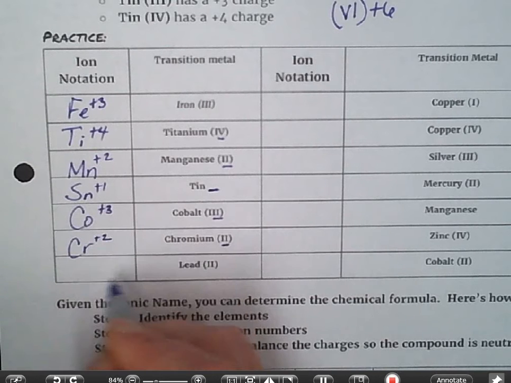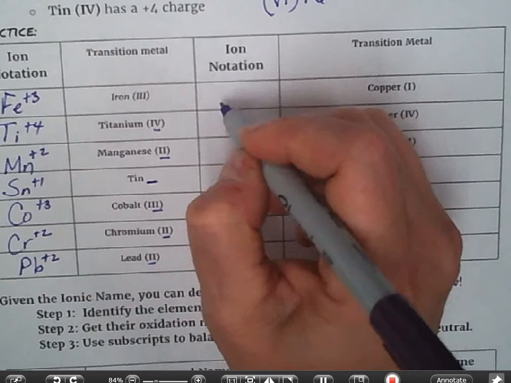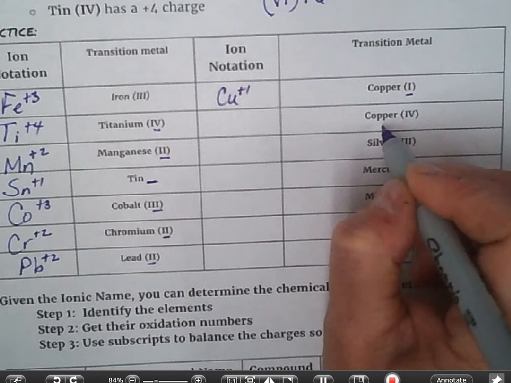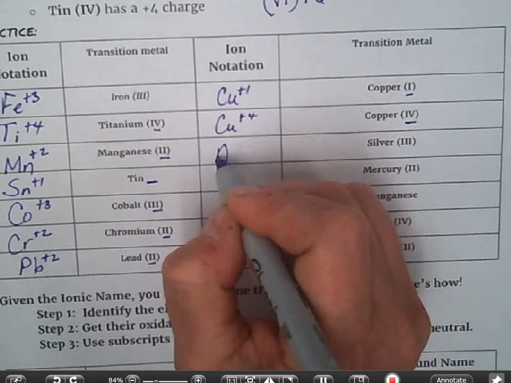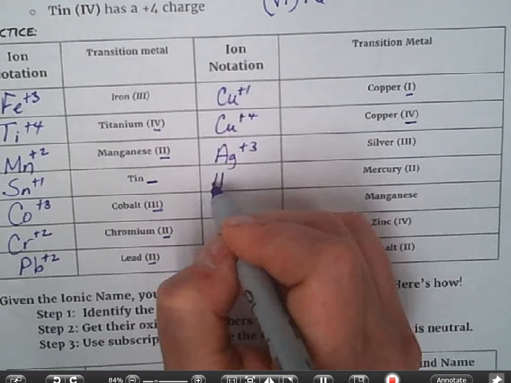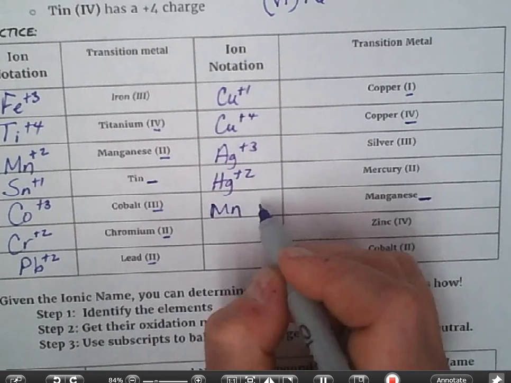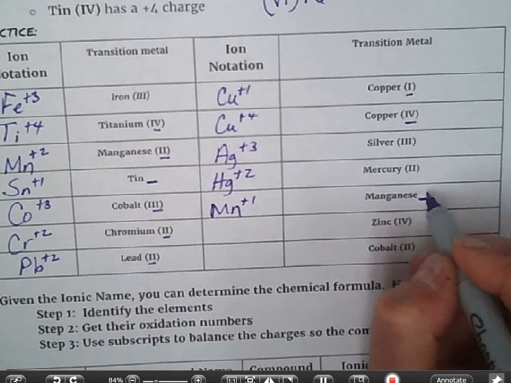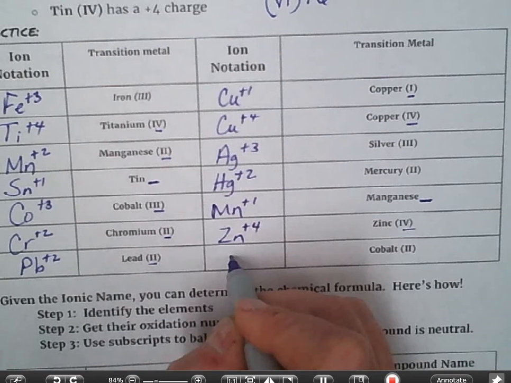Lead plus 2. Copper, that's a positive 1. Copper, that's a positive 4. Silver, that's a positive 3. Mercury, that's a positive 2. Manganese, that doesn't have a Roman numeral, so you assume that that's a positive 1. Zinc, that's a positive 4. Cobalt, positive 2. Pretty easy. All right, because they have to give those to you.